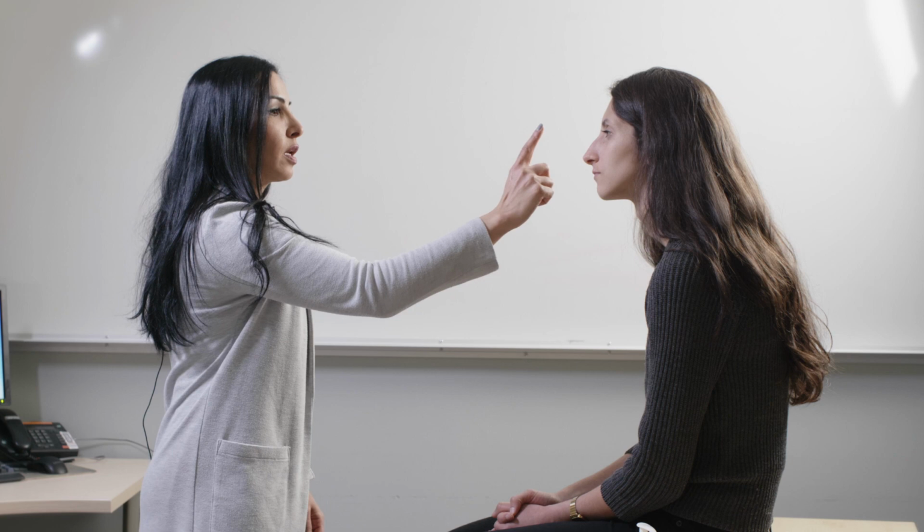Next, we're going to assess convergence. I'll just have you look at my finger and follow it as I move towards the bridge of your nose. And I'm noting simultaneous movement of the eyes inwards, which is a normal finding.